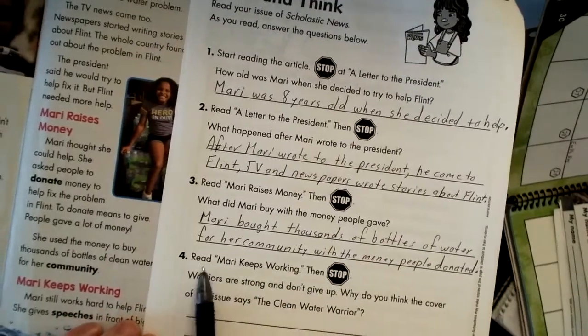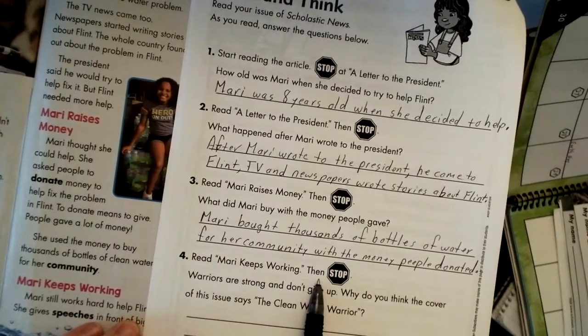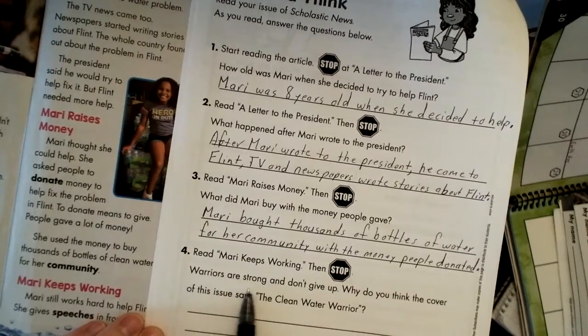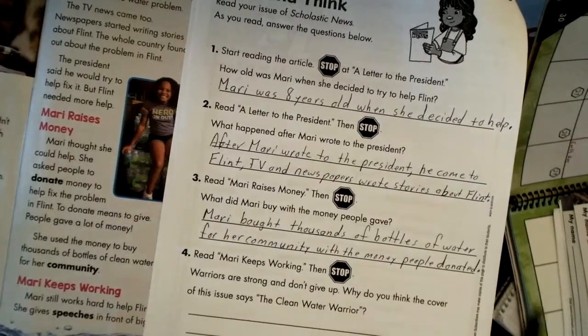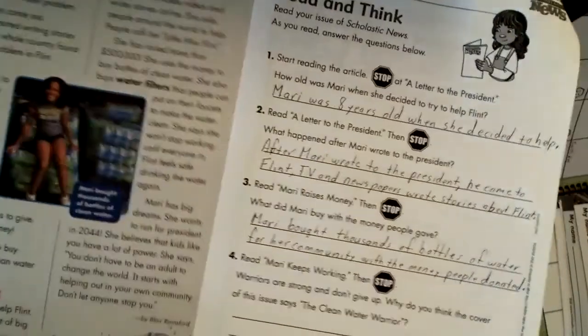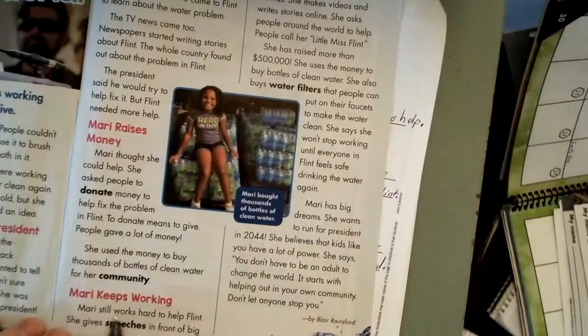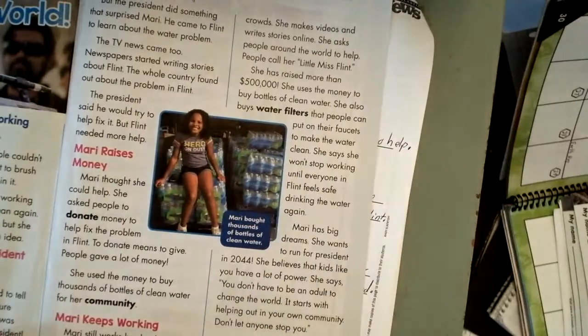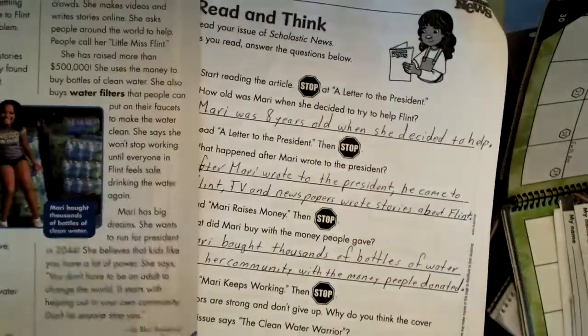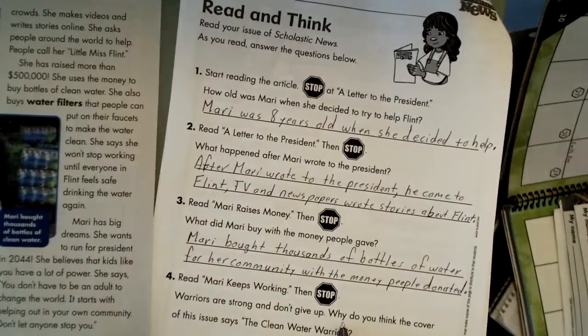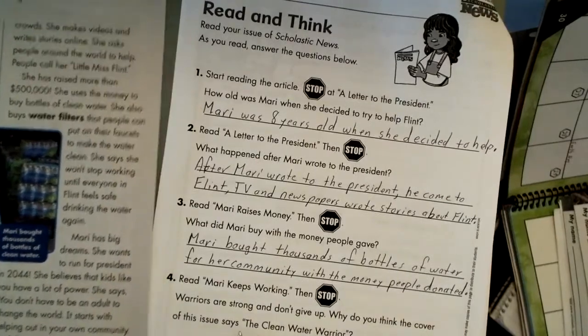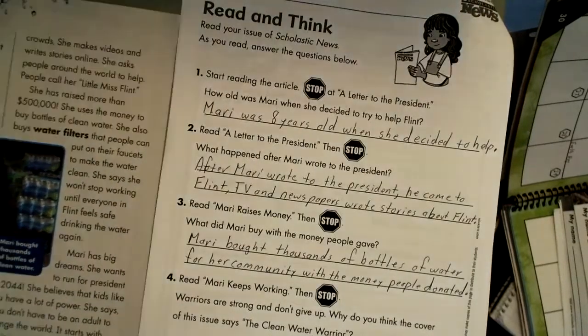Number 4 says, read Mari keeps working, then stop. It says, warriors are strong and don't give up. Why do you think the cover of this issue says the Clean Water Warrior? So you're going to finish reading this section here. Mari keeps working. But then it asks you a question about the cover. Why do you think the cover of the issue says the Clean Water Warrior?